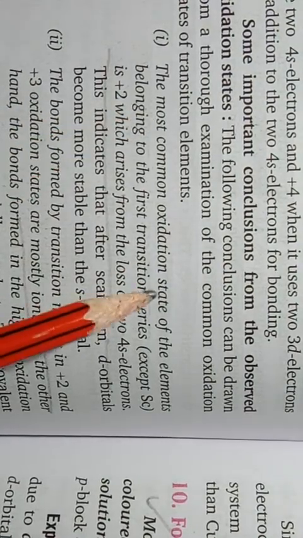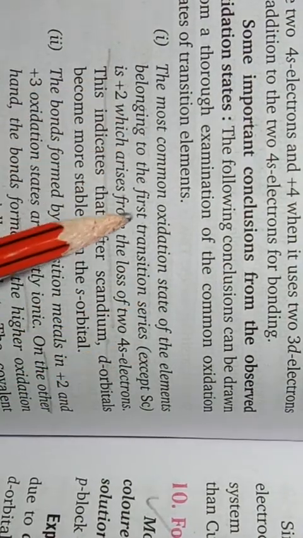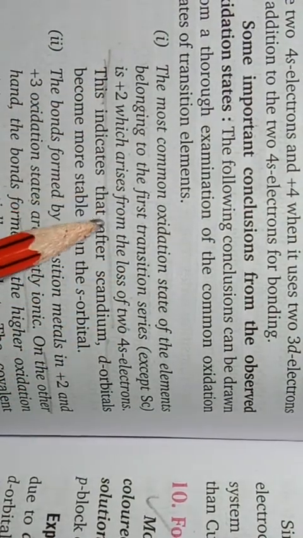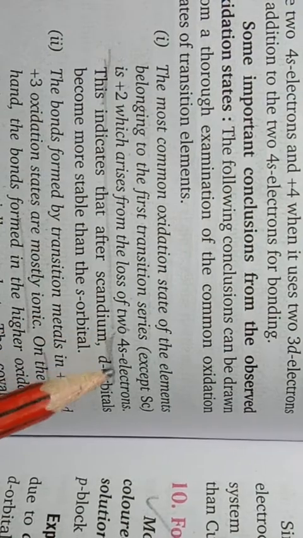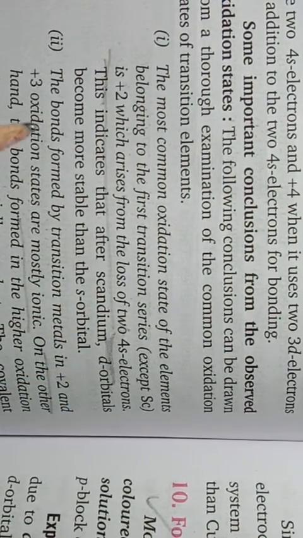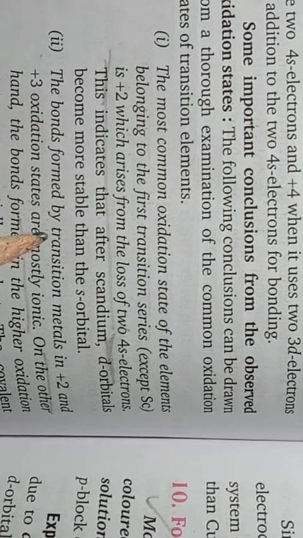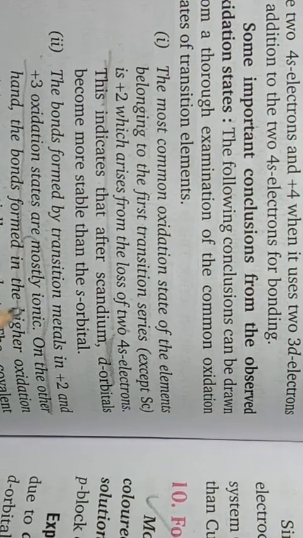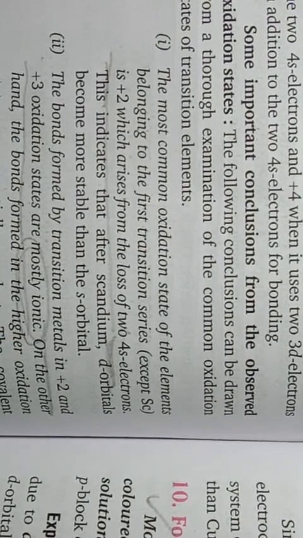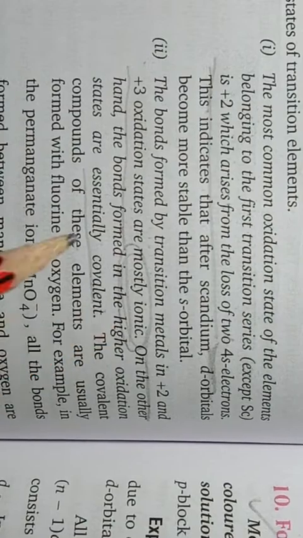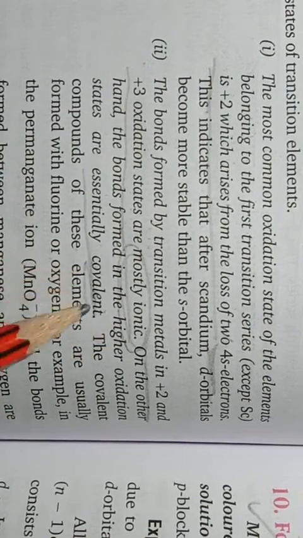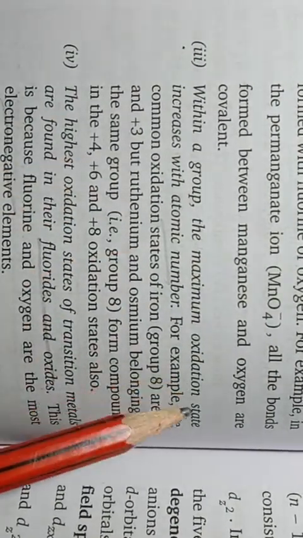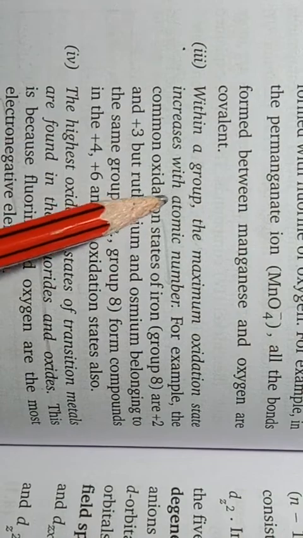The most common oxidation state of the elements belonging to the first transition series is +2, which arises from the loss of two 4s electrons. Then the second point: the bonds formed by transition metals in +2 and +3 oxidation states are mostly ionic, and at higher oxidation states are mostly covalent. Then the next point: within a group, the maximum oxidation state increases with atomic number.